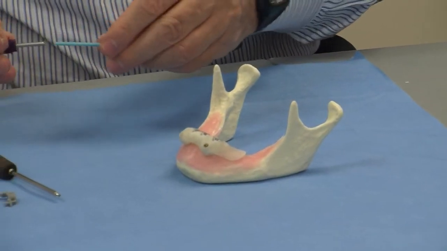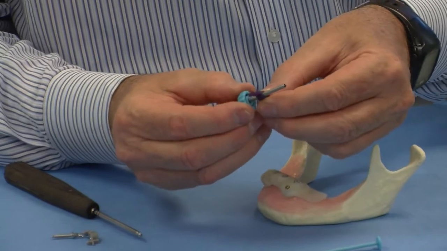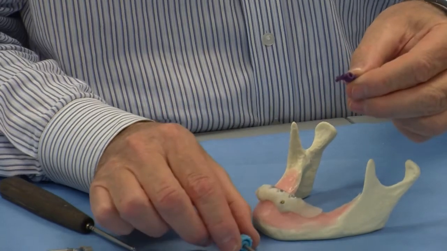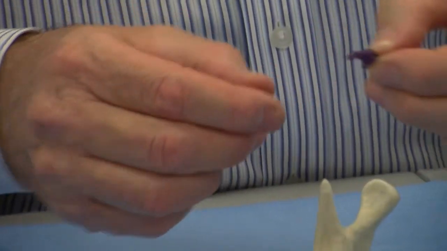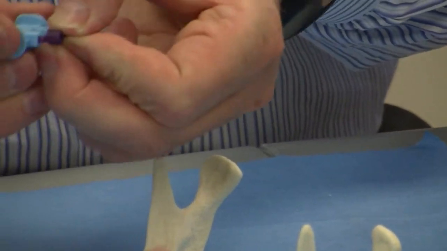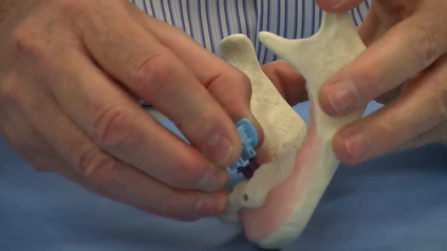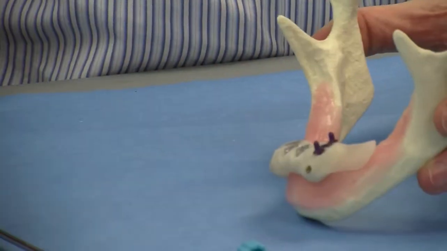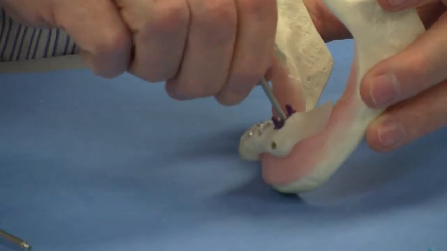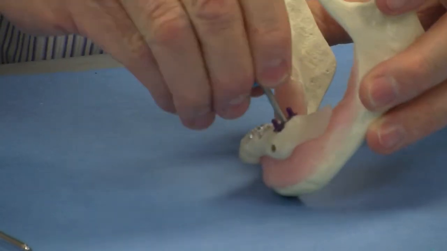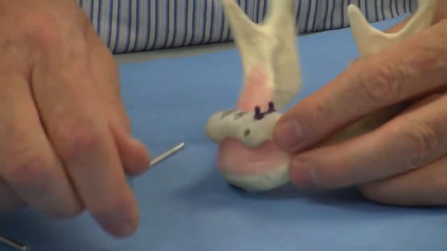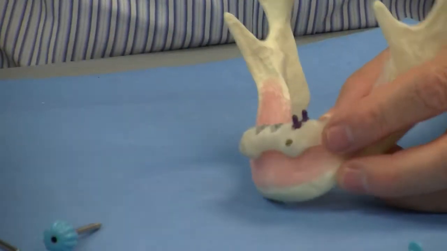In order to do that, we are going to use a specific narrow diameter punch or tissue punch, and this is inserted with the same tool, and by turning we can have a very precise cut.